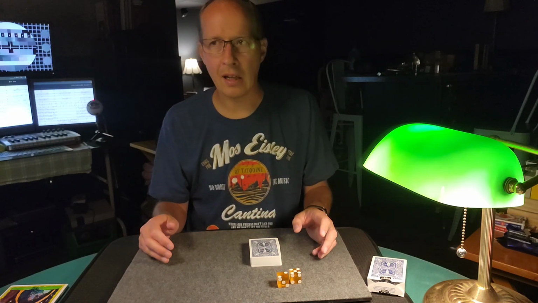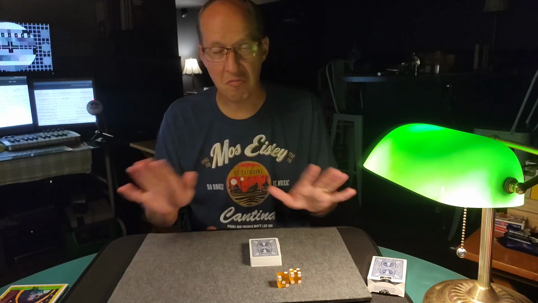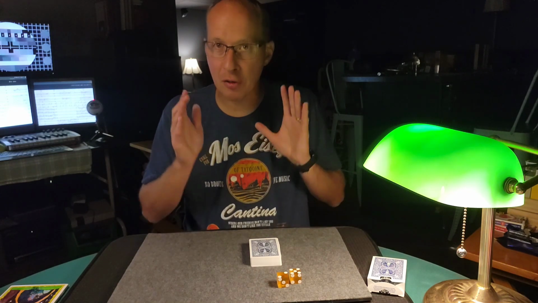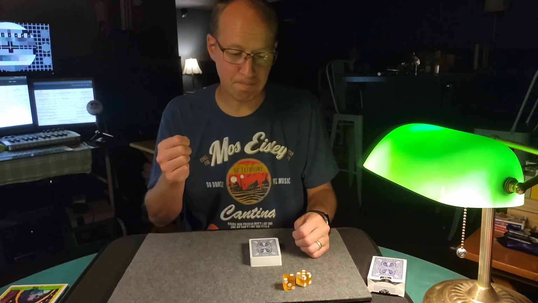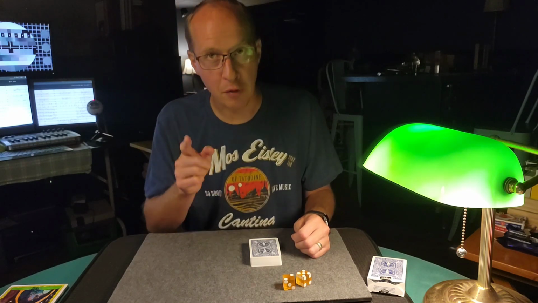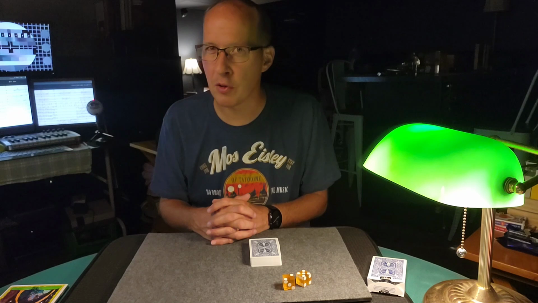This isn't like high level card handling. This is for the basic, for the common magician. Basic strategies for the common magician, but I think not just accessible, but very, very effective strategies too, especially in an impromptu situation, just to demonstrate some card cheating.